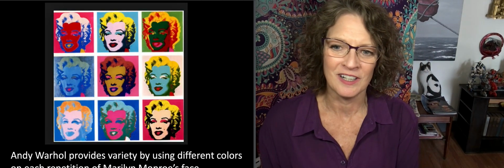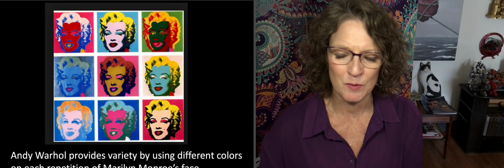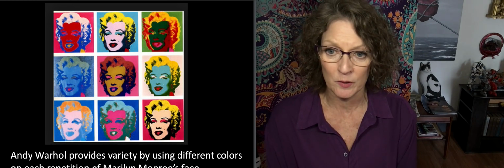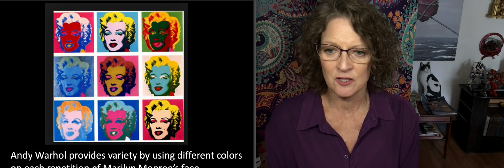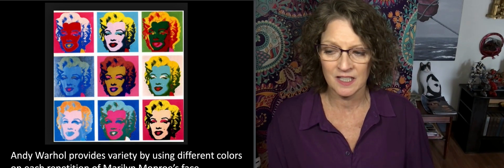Here's another Warhol. He was famous for his repeated versions of Marilyn Monroe. And so he did tend to work in grids a lot of the time. And he took the same photograph and repeated it again and again with different color.